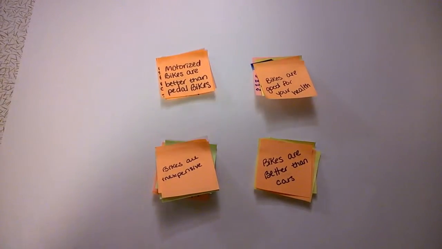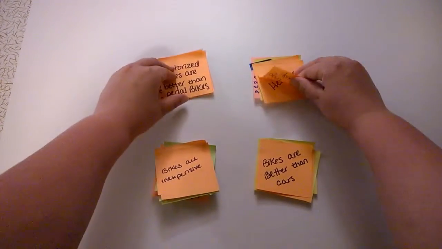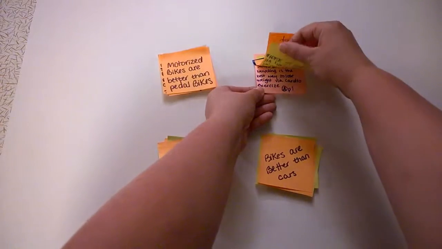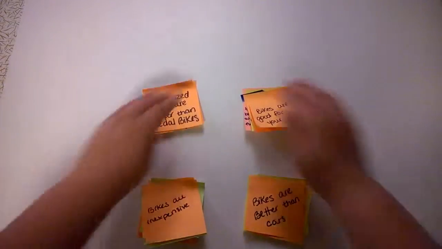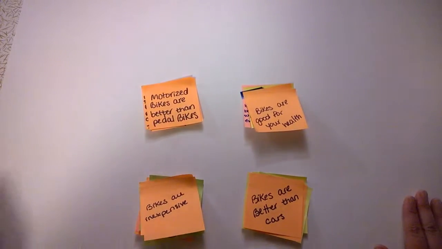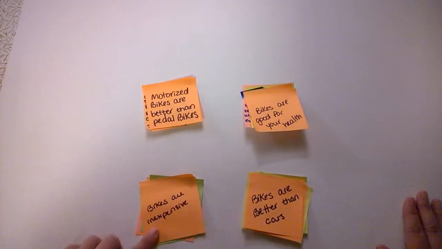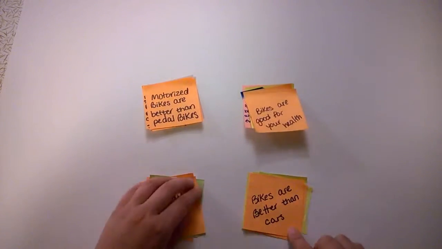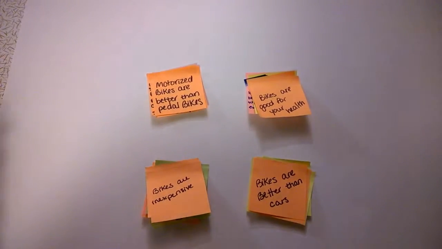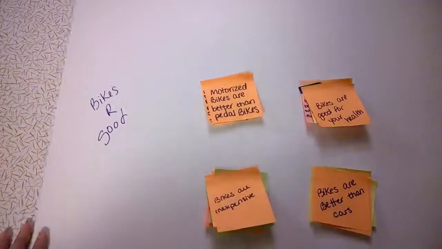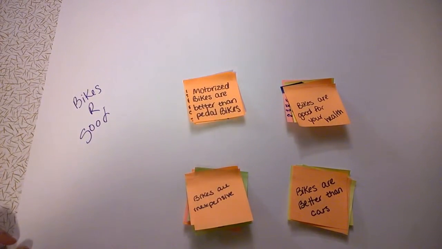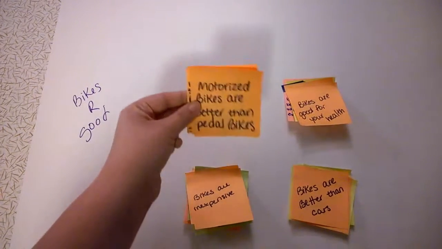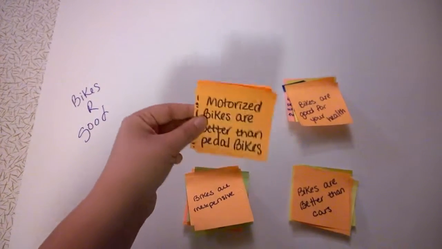Okay, so now each of my piles has an idea and it has notes, pieces of evidence that support the idea. Now, if I'm going to look at these 4 things, motorized bikes are better than pedal bikes, bikes are inexpensive, bikes are good for your health, bikes are better than cars, I'm going to try and start to write my thesis. And I have my 4 ideas to support that. But looking at this, motorized bikes are better than pedal bikes. I don't think that one really belongs, so I'm going to toss it out.